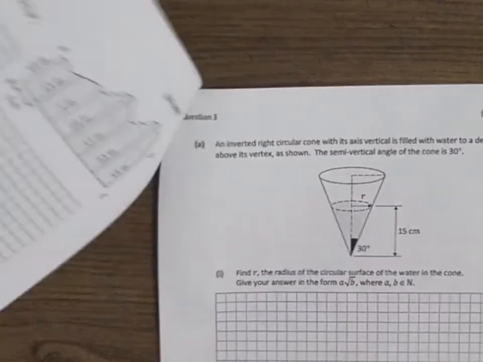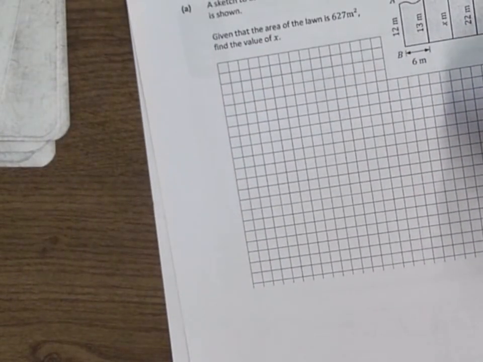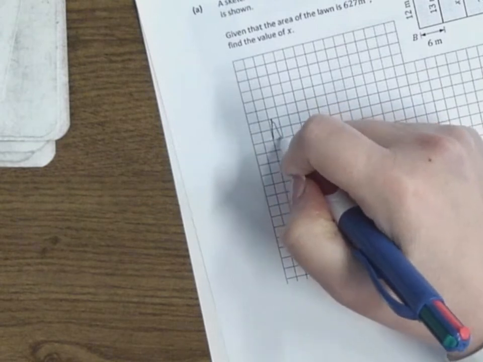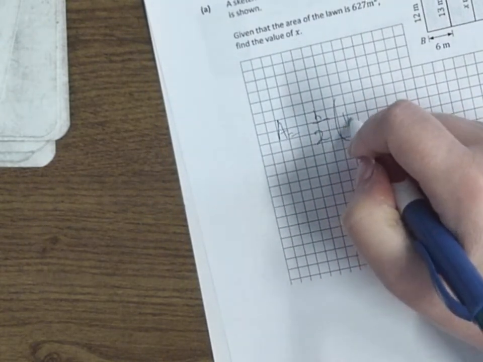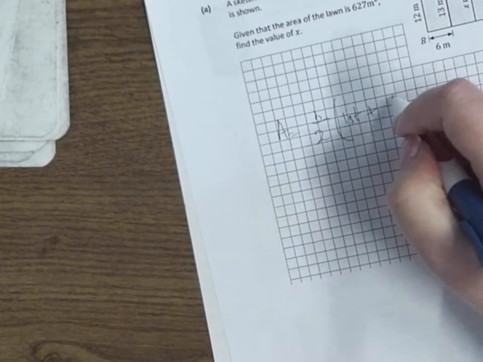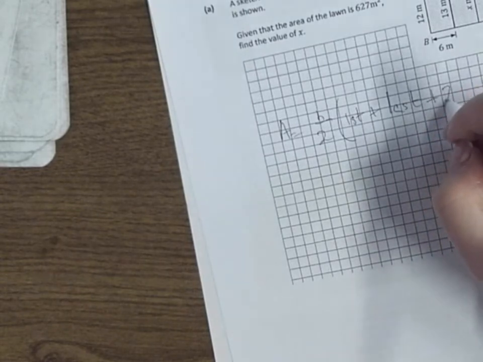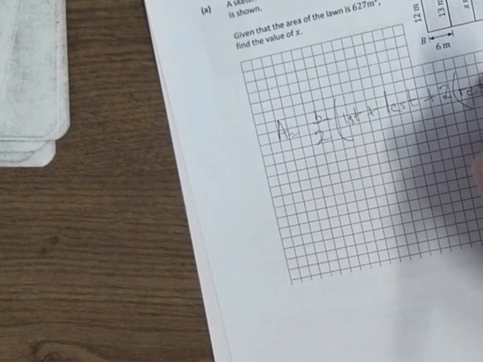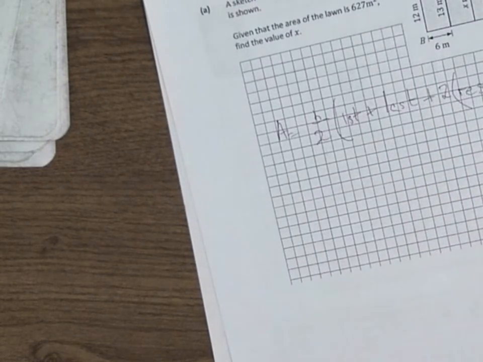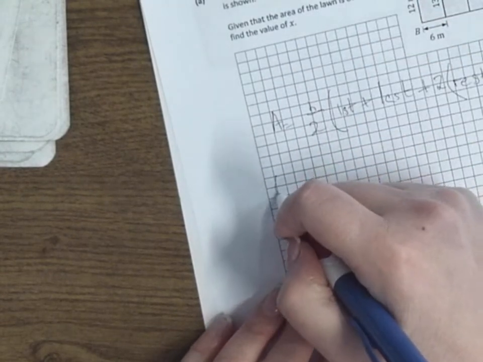Right, okay, next one was the trapezoidal rule. Okay, so area is equal to h over 2 times first plus last plus twice the rest. Learn it. That's directed at the person who had it all mixed up. So first plus last plus twice the rest. So h is 6, so that's 6 over 2. I know the area. The area is 627.